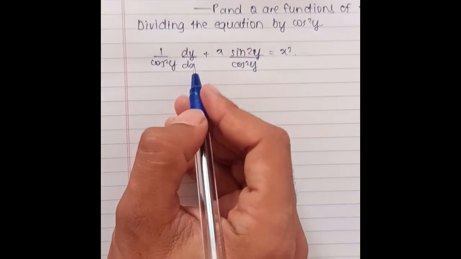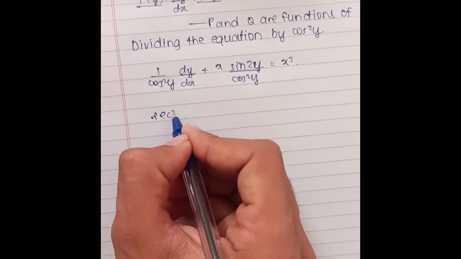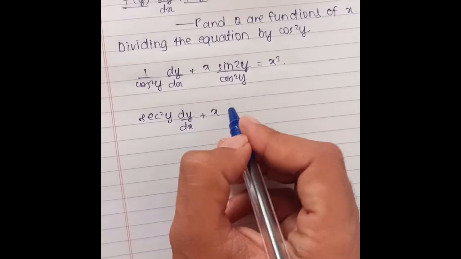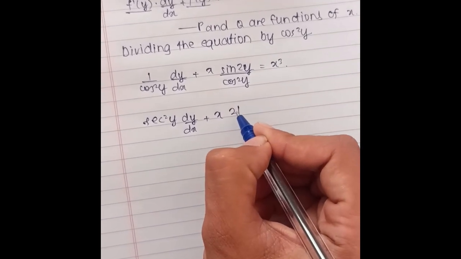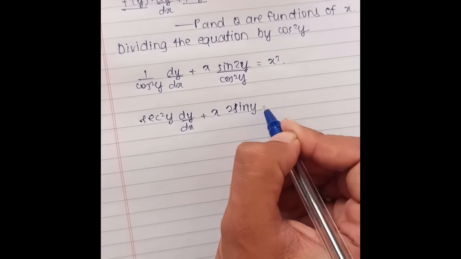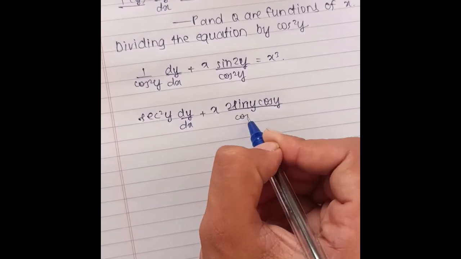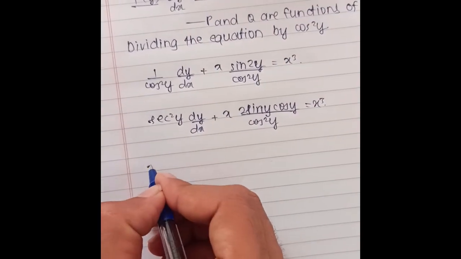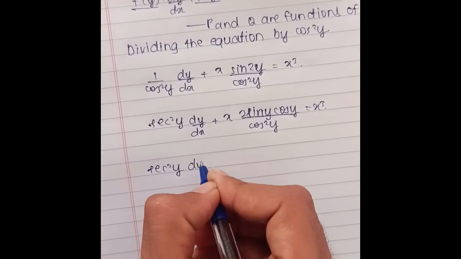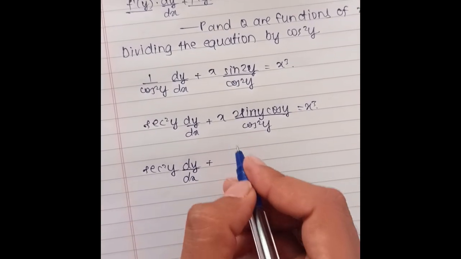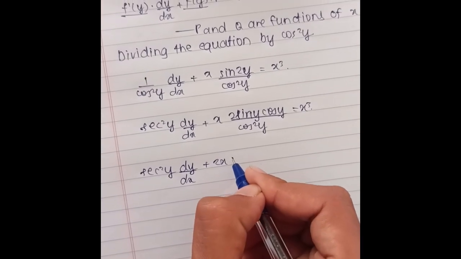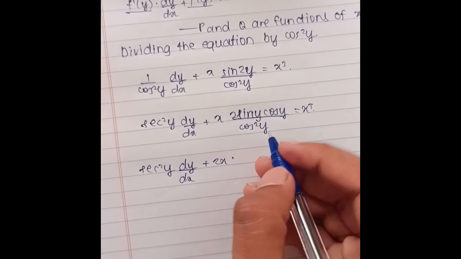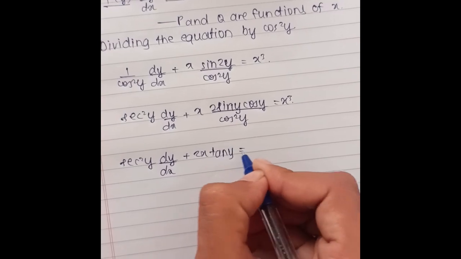We can also write it as secant square y into dy by dx plus x into, we can write sin 2y as 2 times sin y into cos y upon cos square y is equal to x cube. By simplifying this, we will get secant square y dy by dx plus 2x sin y upon cos y. After cos square and cos square get cancelled, in total we get tan y is equal to x cube.